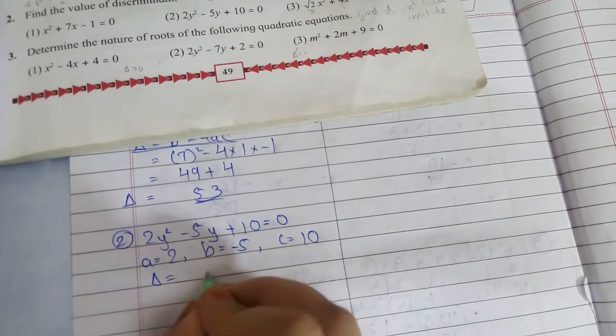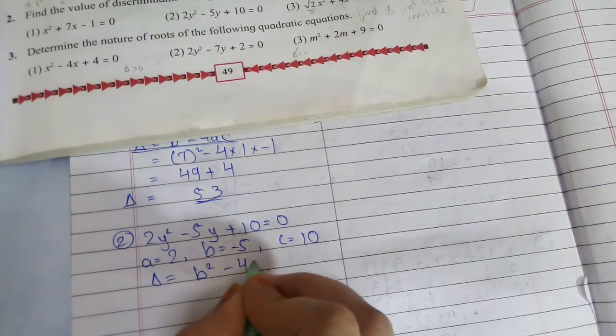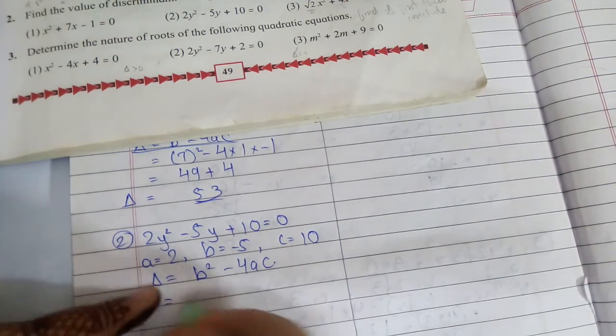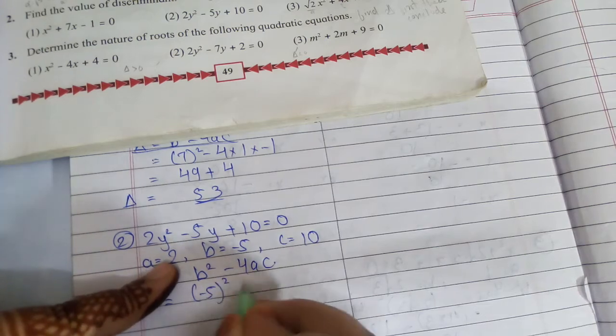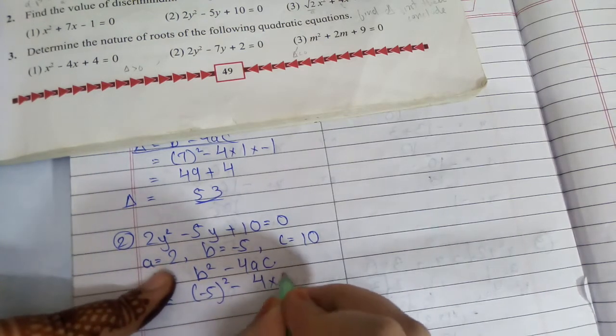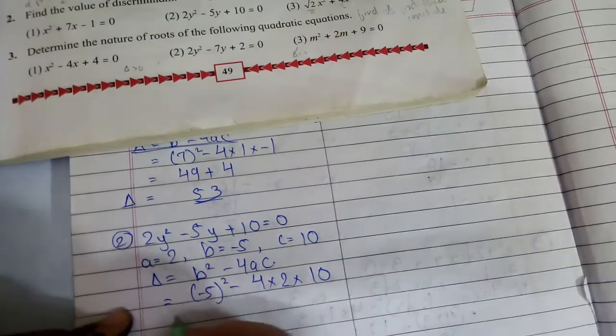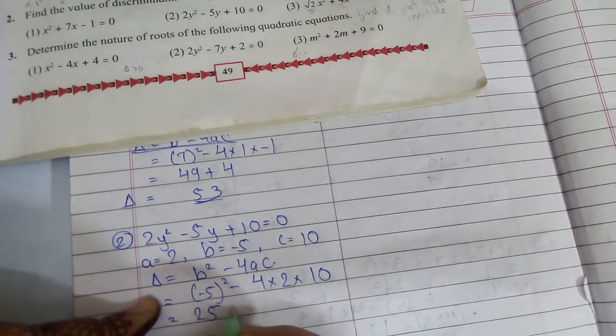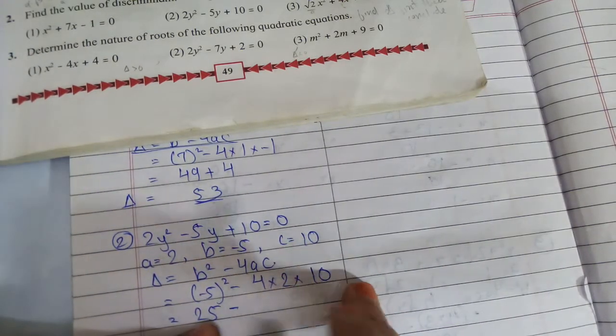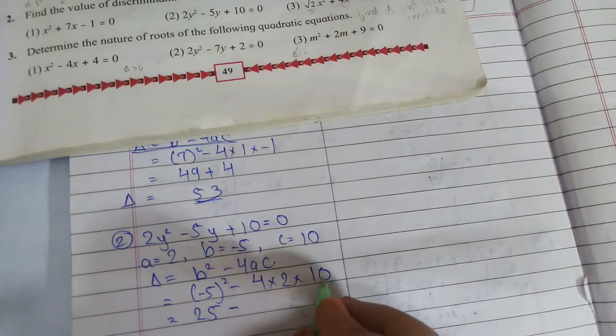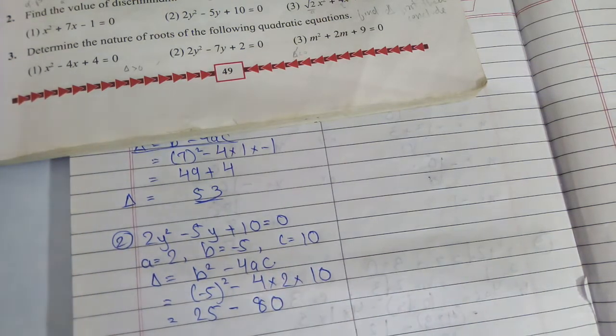Let's write the formula first. Discriminant is equal to b square minus 4ac. Alright. So value of b is -5 whole square, minus 4 into a is 2 and value of c is 10. Now 5 square will be 25, minus 4 into 2 into 10. 4 twos are 8, multiply by 10, it will be 80.